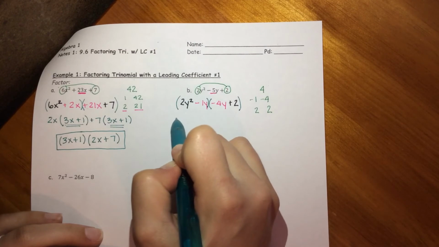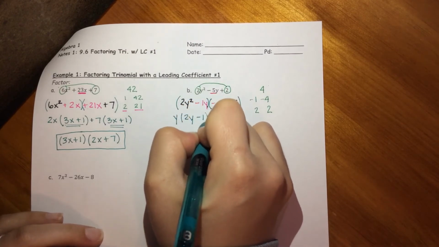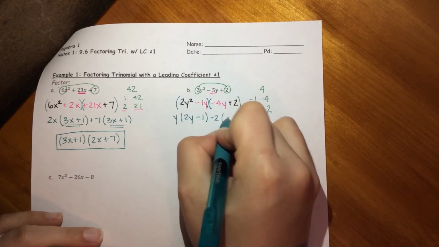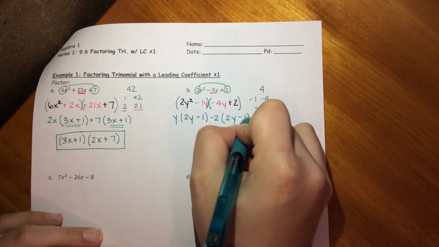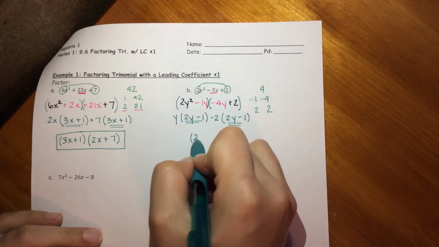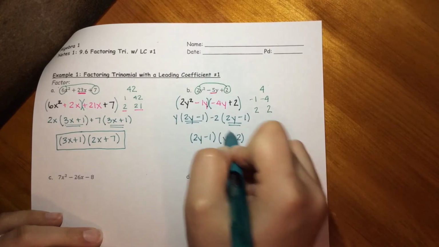Right? Find the GCF, which is going to be y. So I get 2y minus 1. Find my GCF, which is going to be negative 2. So I get 2y minus 1. Again, parentheses need to be the same. So you get 2y minus 1 and y minus 2.